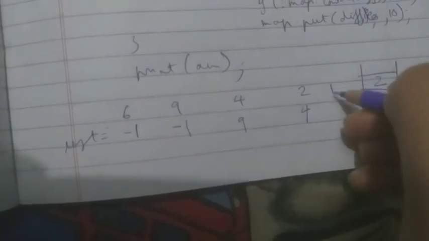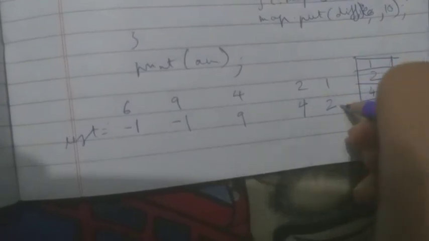Is 9 greater than 4? Yeah, so this is going to be given as 9, and we are going to add 4 to this. For 2, is 4 greater than 2? Yeah, so we add 4 and push 2 to this. For 1, is 2 greater than 1? Yeah, so we add 2 for this.